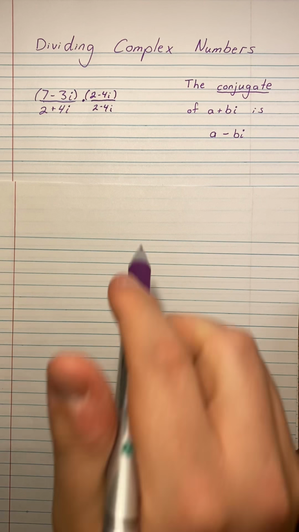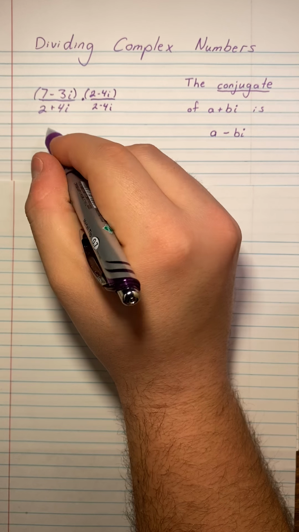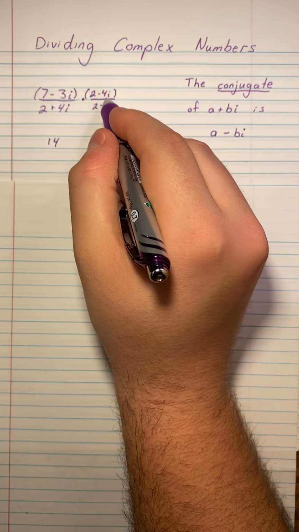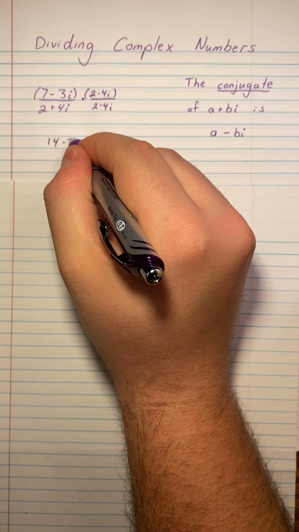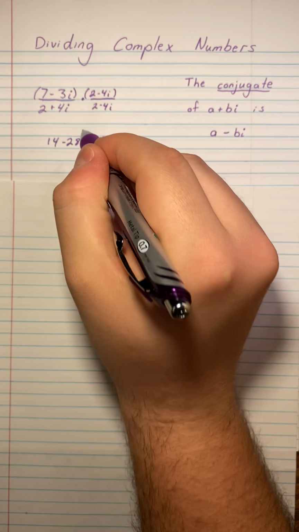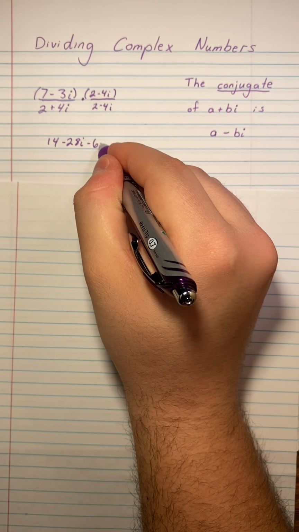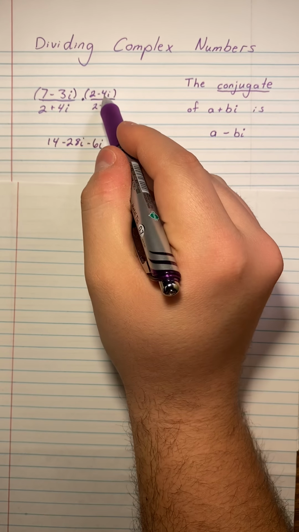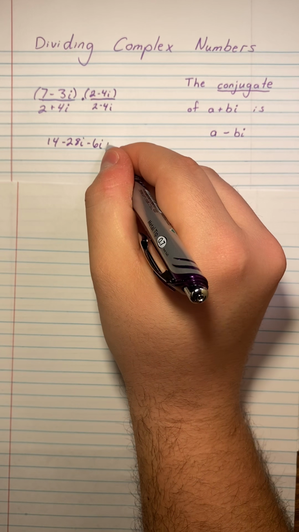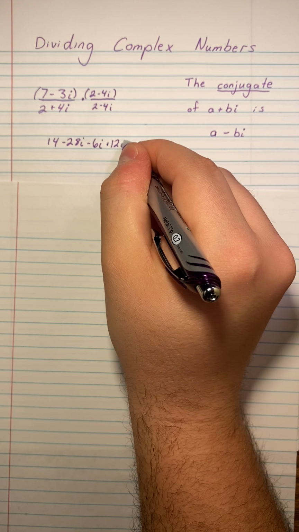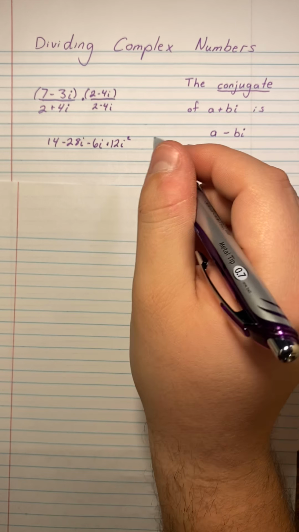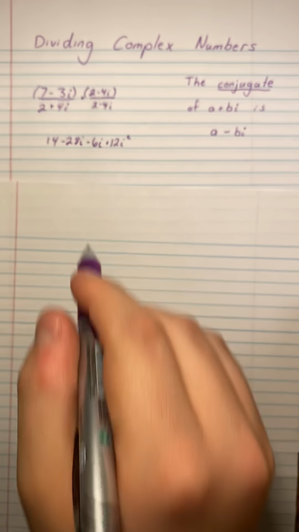When we do that, 7 times 2 is 14. 7 times negative 4i would be minus 28i. Negative 3i times 2 would be minus 6i. Negative 3i times negative 4i would be plus 12i squared. And we'll simplify that after we multiply the denominator.